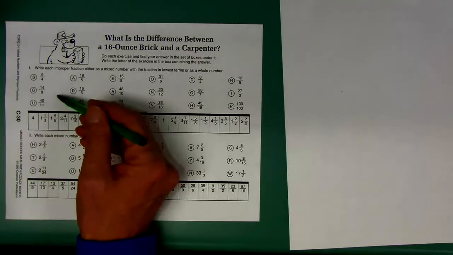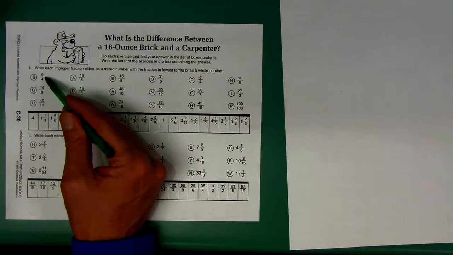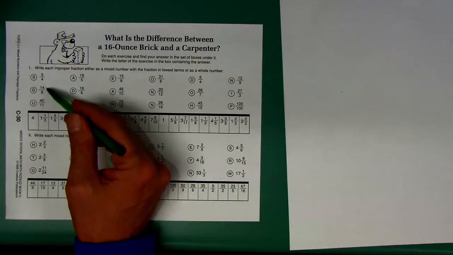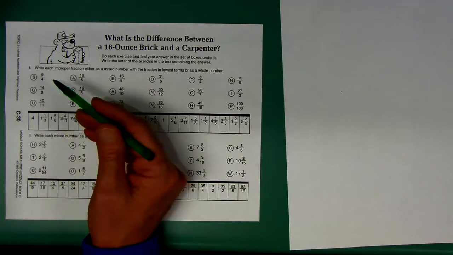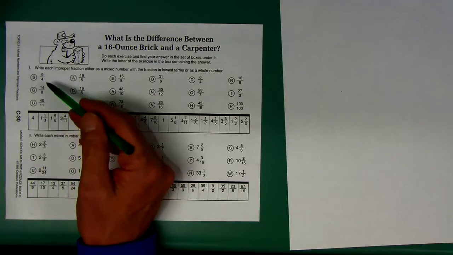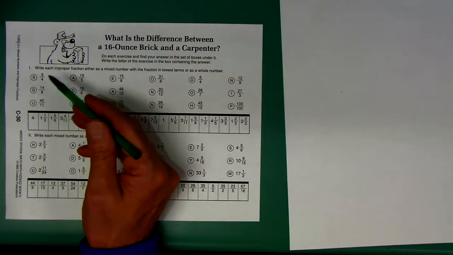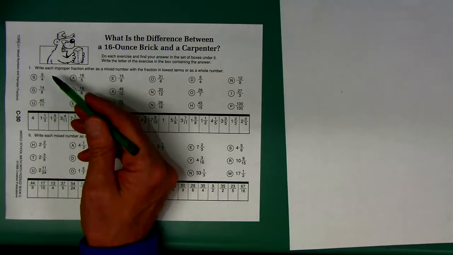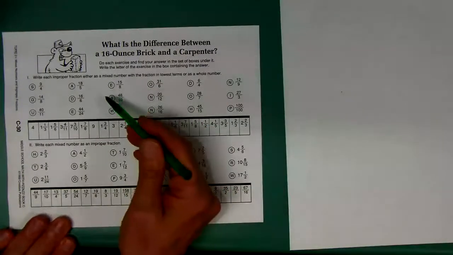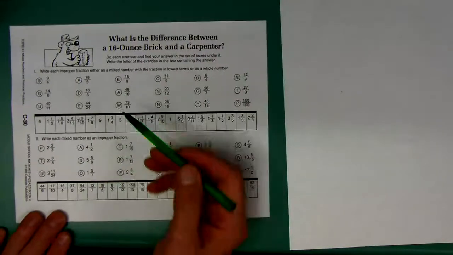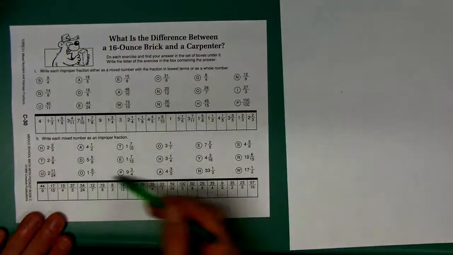What you have to know how to do is to change an improper fraction. Remember, that's a fraction where the numerator is bigger than the denominator, right? Or it's bigger than 1, right? Because if the numerator equaled the denominator, it would equal 1. Once that numerator is bigger, your fraction is bigger than 1. Okay, these are all improper fractions, these top numbers. Okay, and we're going to change those to mixed numbers. I'll show you how.